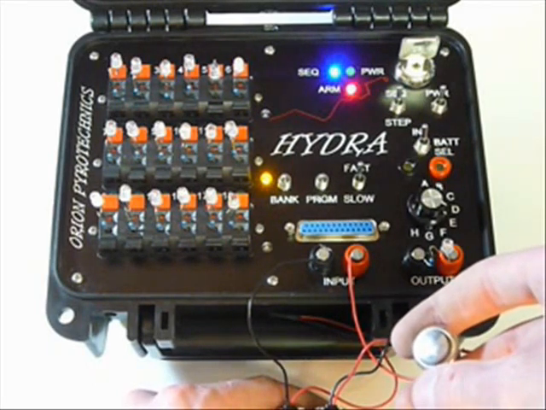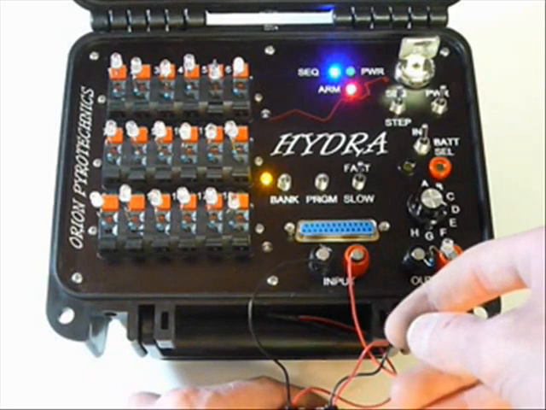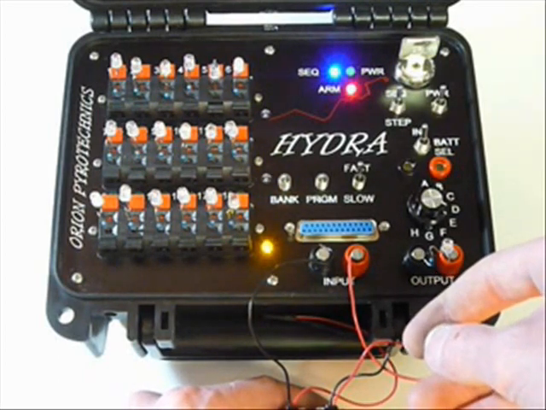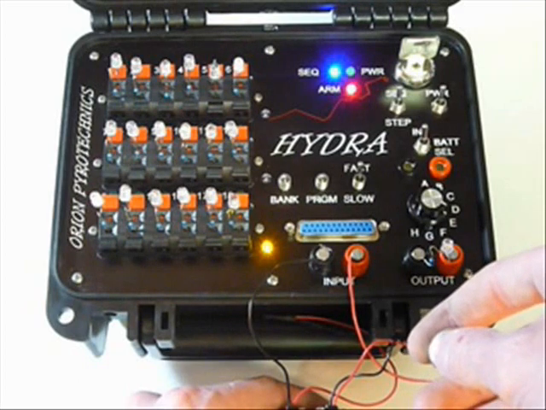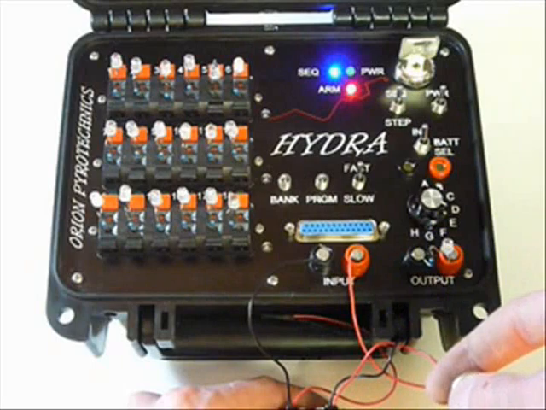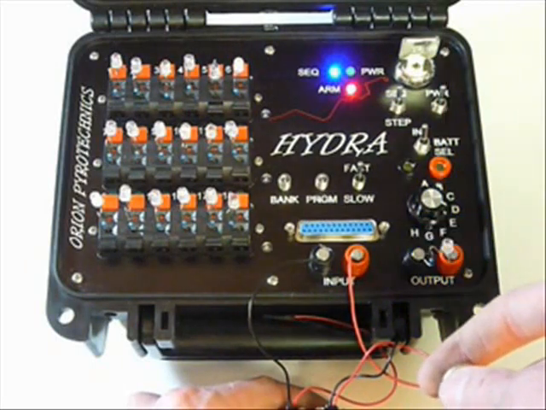So let's go ahead and hit it again. Here we go with the half-second time steps. It waits again for another input, so I'll give it another input. It fires the last cue, and now all additional inputs will pulse the output, allowing you to daisy chain multiple systems together.